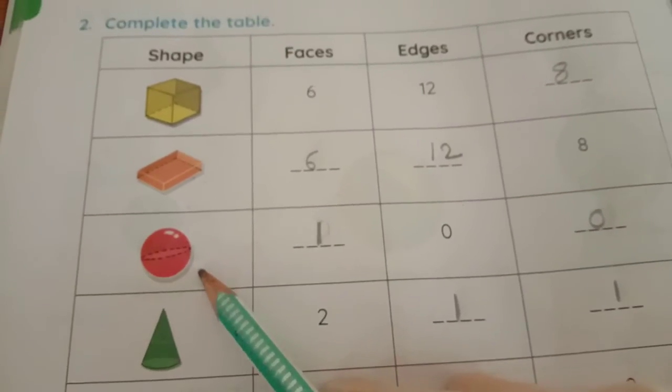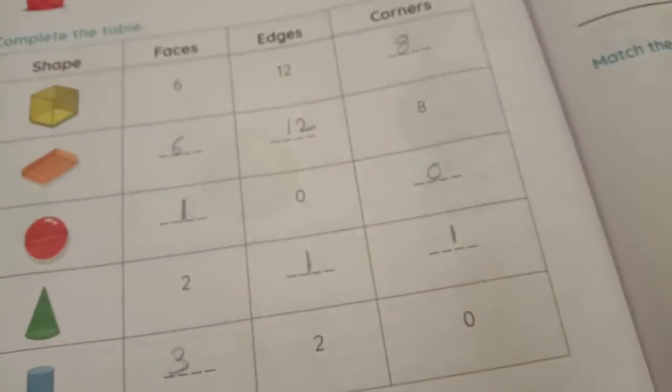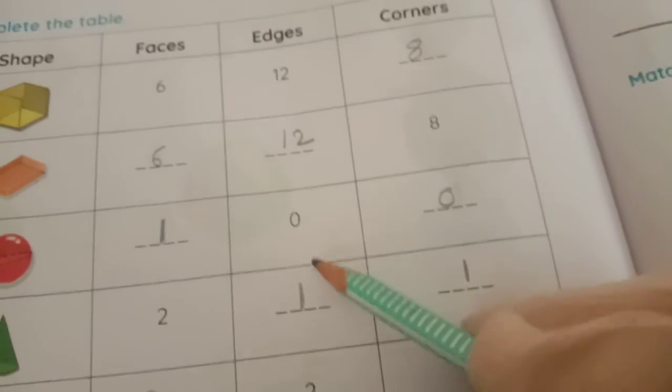Now the shape is the ball. The ball has 1 face. Okay, the ball has 1 face, zero edges, and it also has no corner, so zero corners.